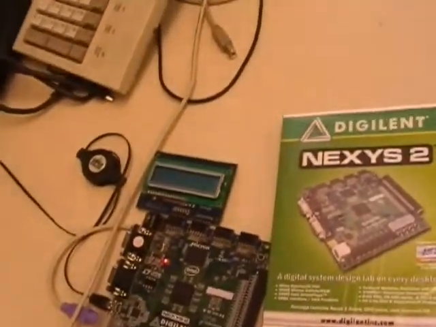So we just have a switch that switches between keyboard mode and calculator mode, and we have an LED that lights on. My USB's not plugged in.